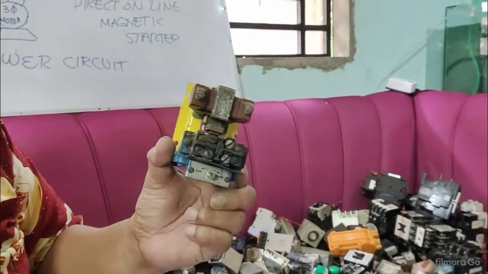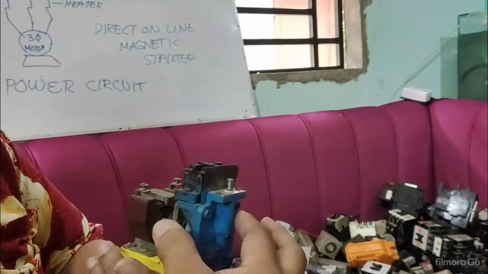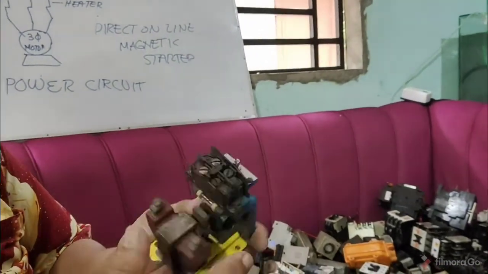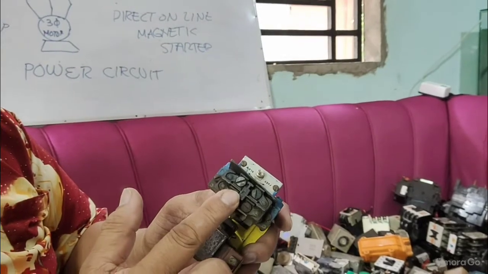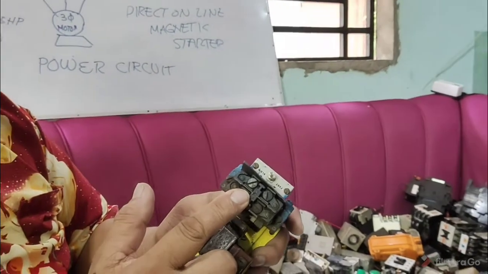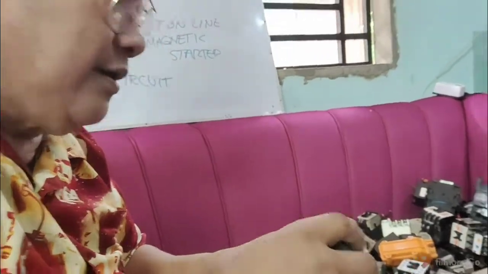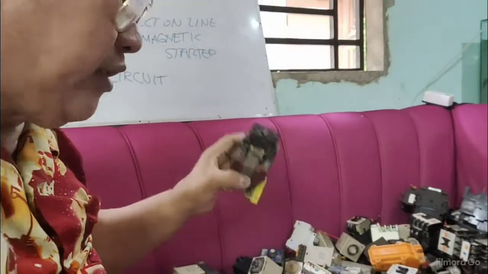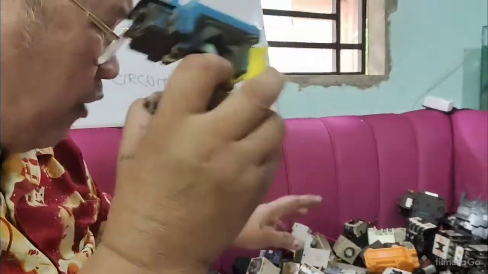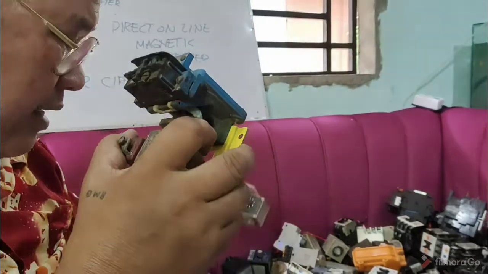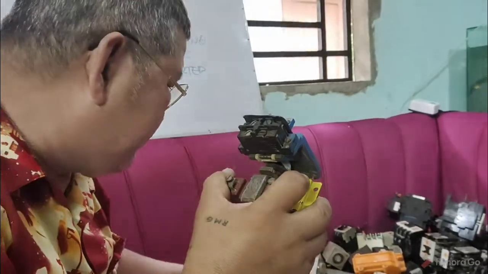Okay? So you have a holding coil, and then you have here the pneumatic, you have the diaphragm here, then you have the contact here. They are normally open, normally closed, and common terminals. Okay? So I will introduce this also, and explain this together with the other types of timers.